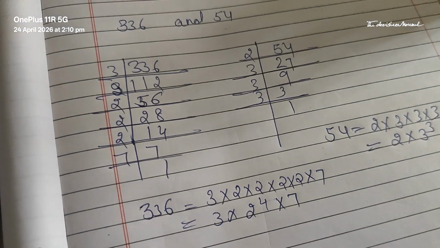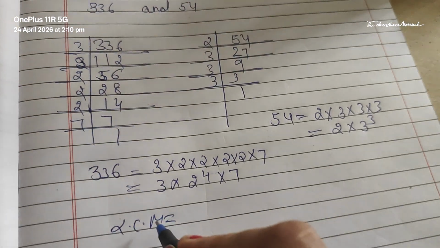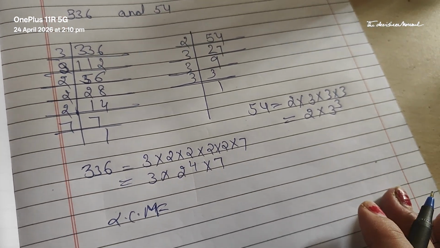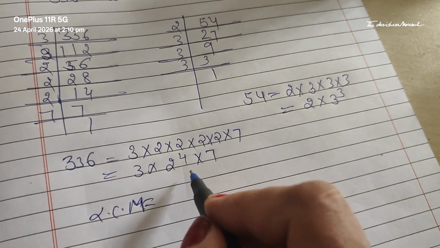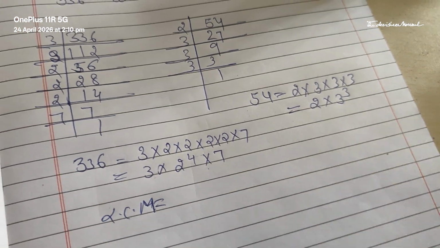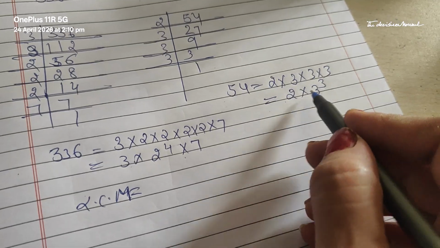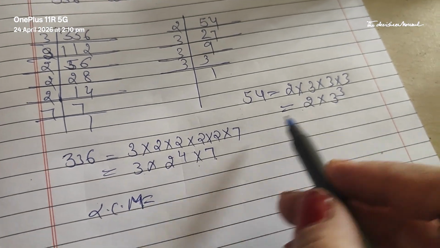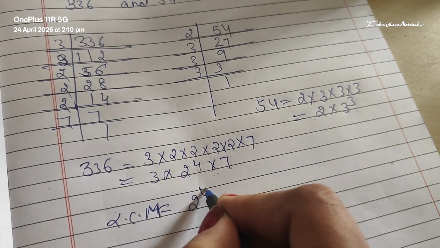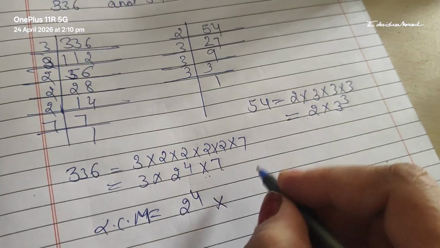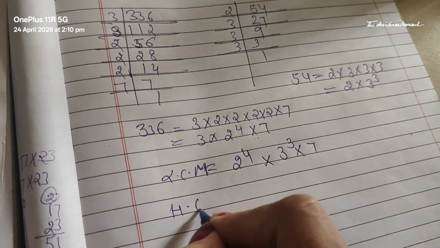Okay, now what is LCM? As we know very well, LCM is: we have to take all the factors with their highest powers, whether they are common or not, it doesn't matter. हमें सारे फैक्टर्स उठाने हैं उनकी विद हाईएस्ट पावर के साथ. So there are 3 types of factors, 2, 3 and 7. First of all I will pick factor 2 and the highest power is 4. Then I will pick factor 3 and its highest power is 3, and then the factor 7. Okay, LCM is this.